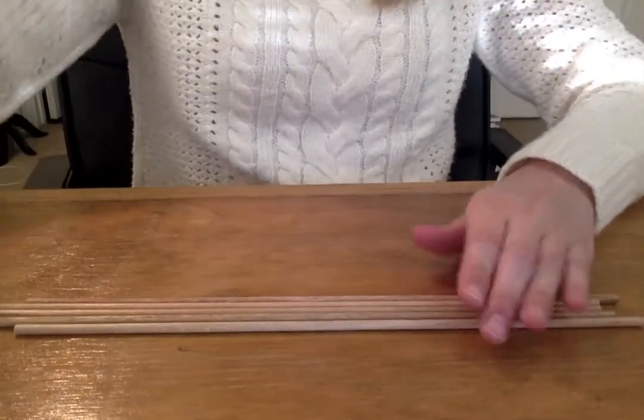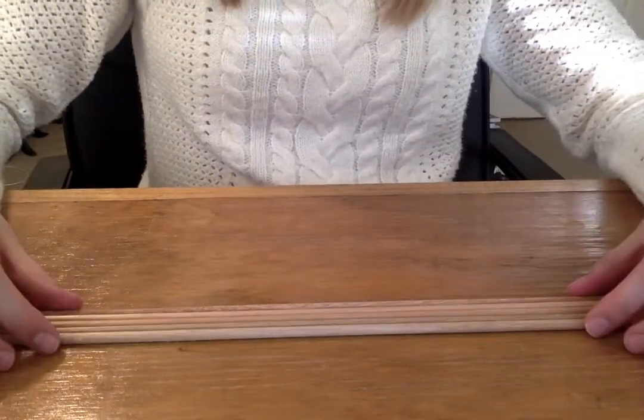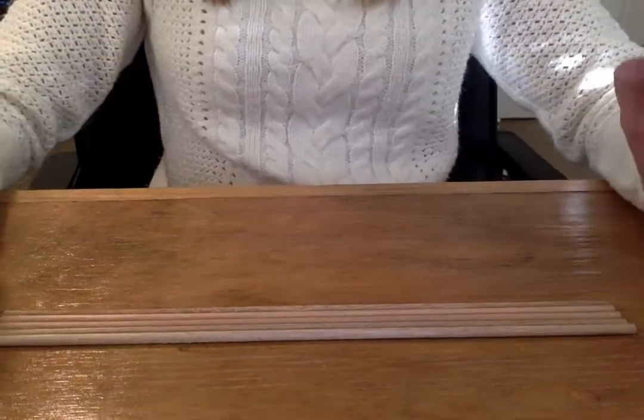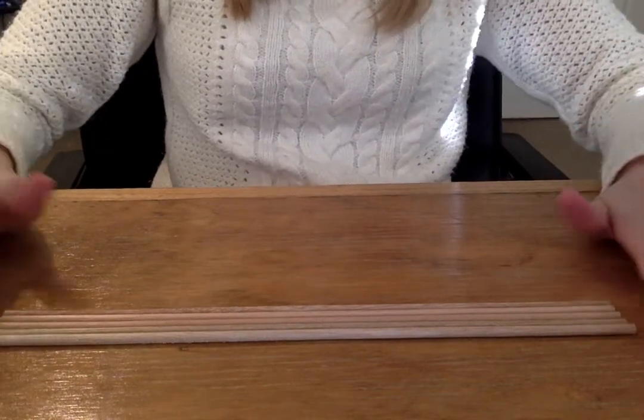For example, I would have popsicle sticks in a line, and then I would have one student start and the other student follow.